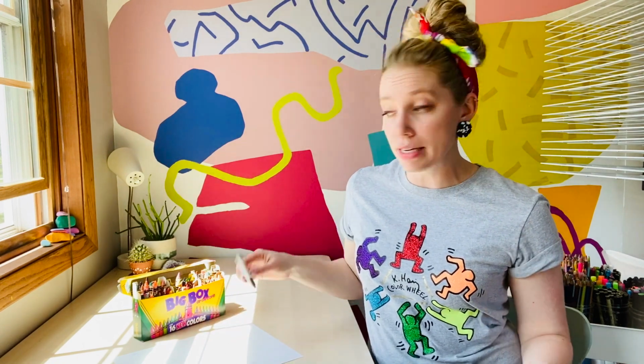All you're going to need for this project today is a paper, some sort of drawing tool like a marker or a pencil, and I'll be using crayons to color, but again, as always, you can use any kinds of materials to color your art project today.